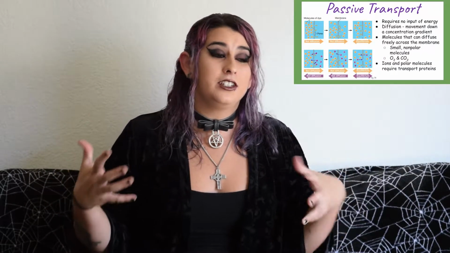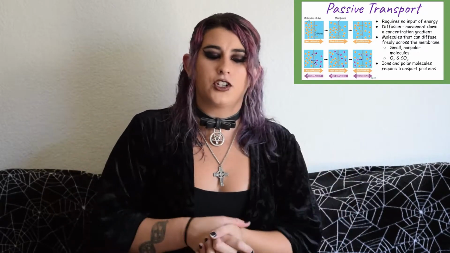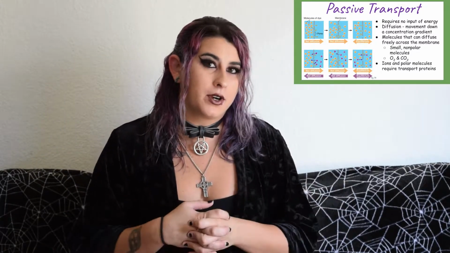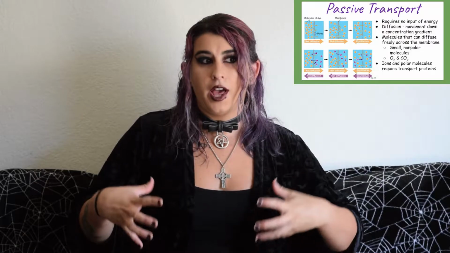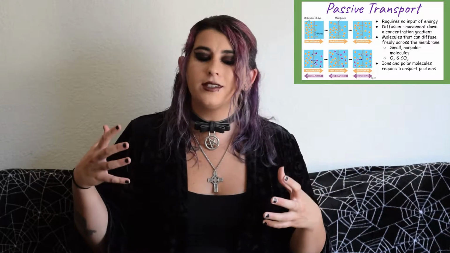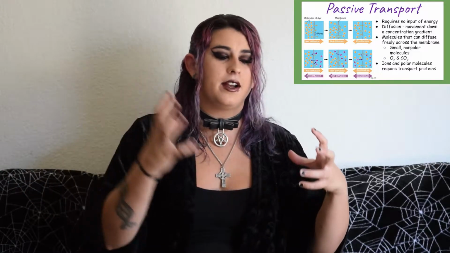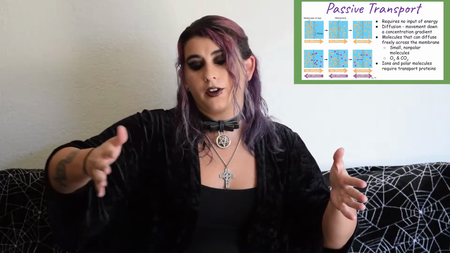So how exactly do things get through this membrane? Well, we're going to begin with a quick discussion of passive transport. Now, the big deal with passive transport is that it doesn't require the input of energy to happen. So the big example here is what is known as diffusion. Now, diffusion is simply movement down a concentration gradient. So you'll get this area of high concentration, and these molecules or particles or whatever it is will end up moving further and further out where their concentration is lower.